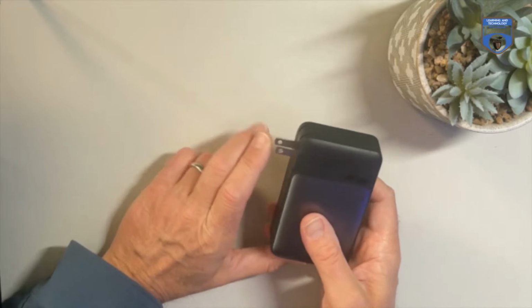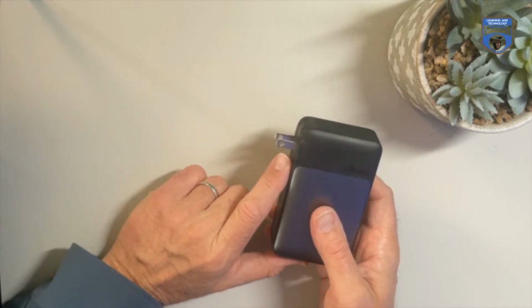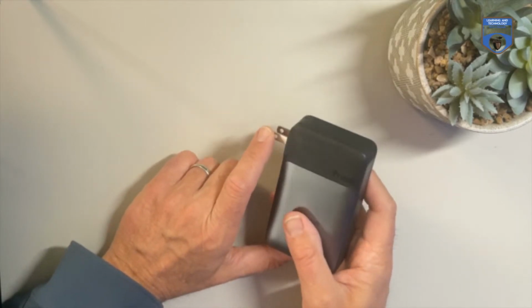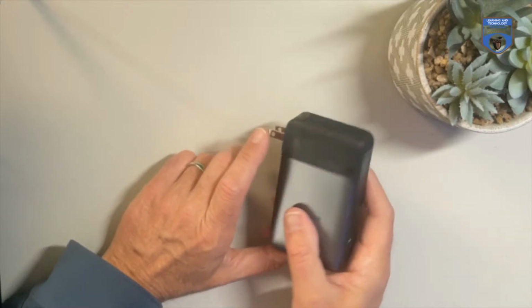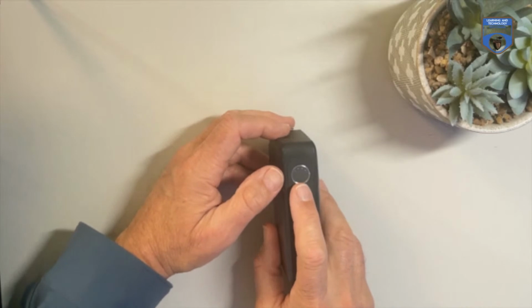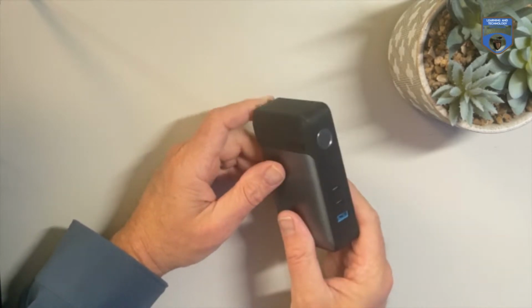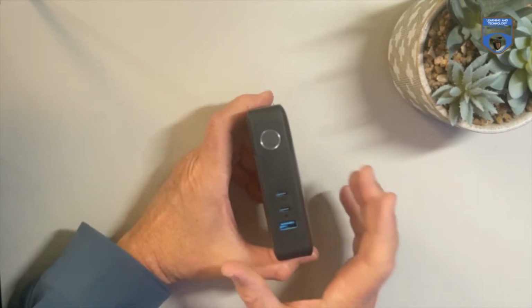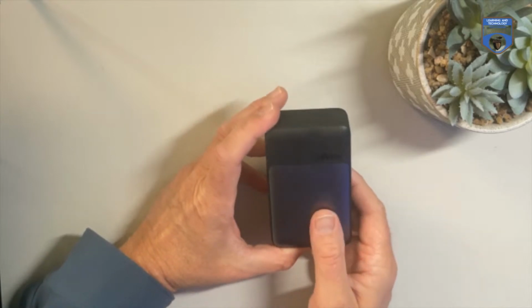So what I'll do is when I'm in the classroom, if I have access to an outlet, I'll actually plug it in, and then I can charge devices, but it's also building up the battery charge in here. And then that allows me, if I don't have an outlet, to still charge off of this device. And that's why I really like this one.